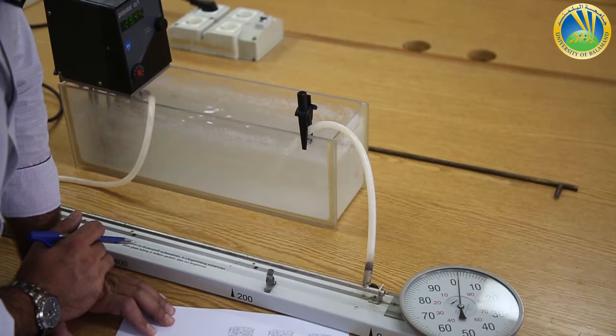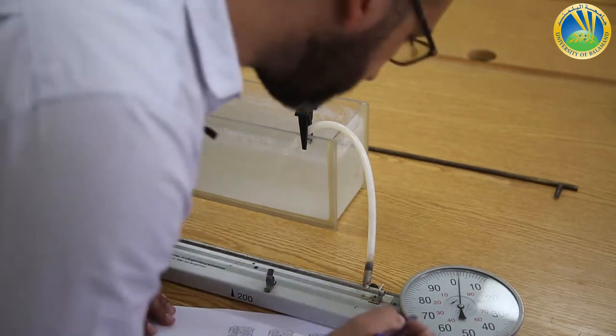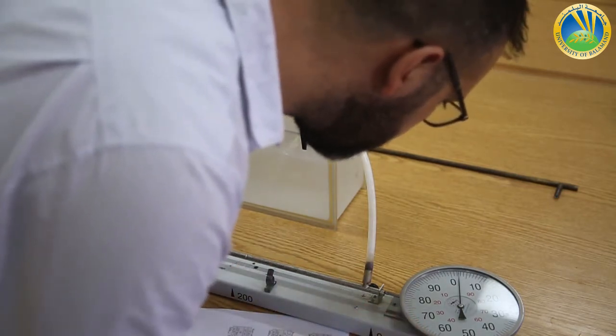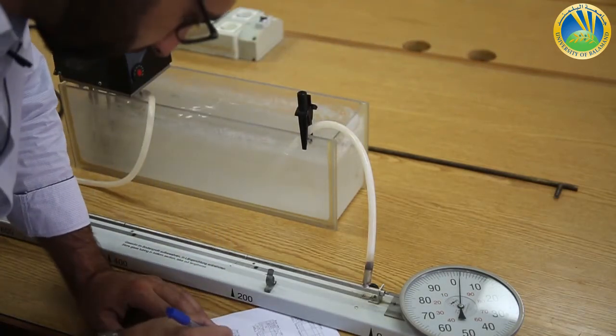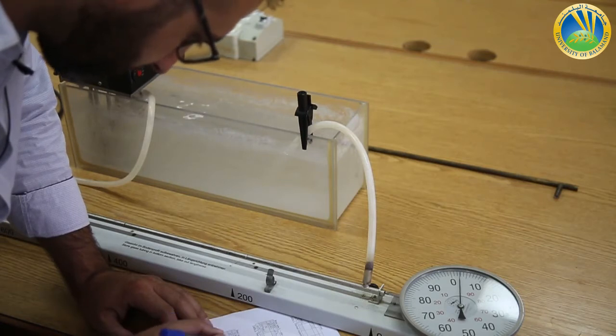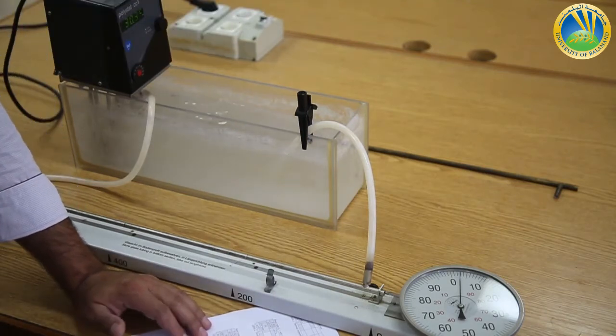At 29.5, it is at 2.5. So delta L is 2.5 times 10 to minus 2 millimeter.